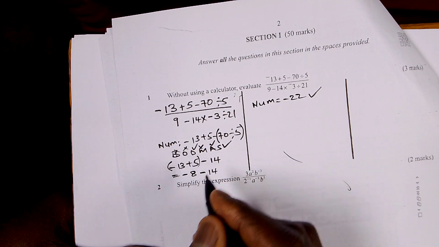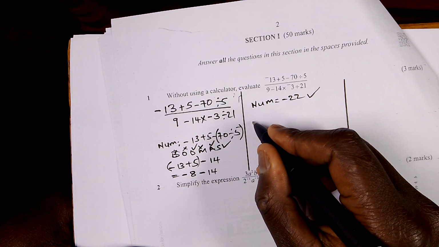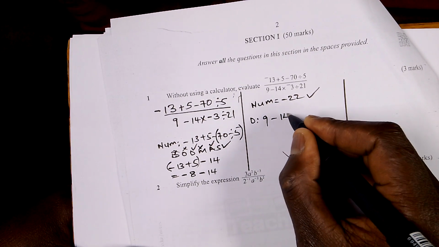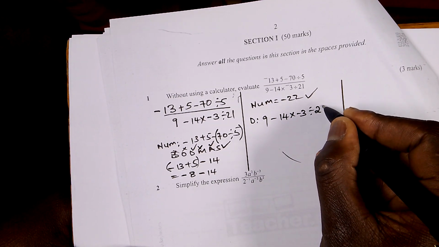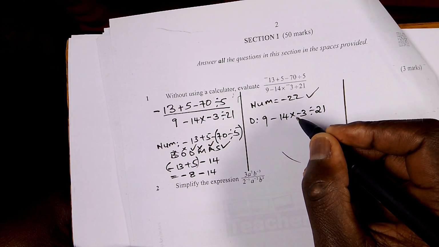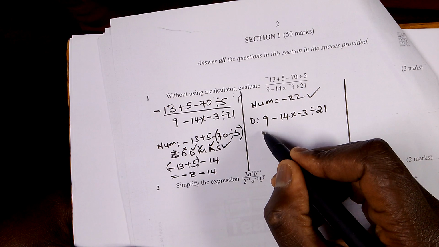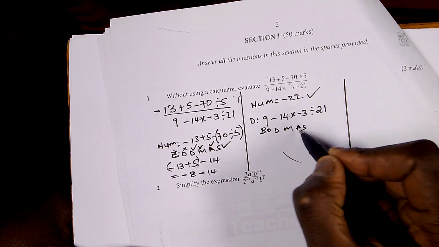We'll now proceed to the denominator. We are going to rewrite it here: 9 minus 14 times negative 3 divided by 21. We will work out our denominator, and it will still follow the rule of BODMAS.